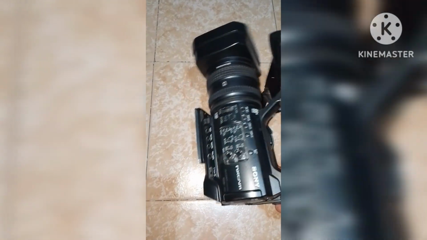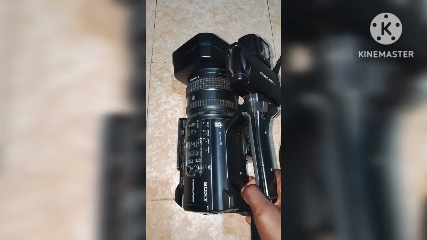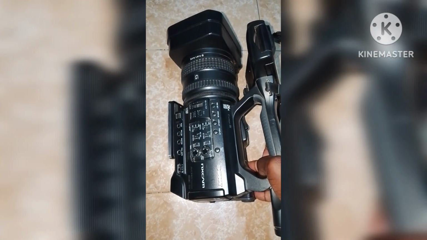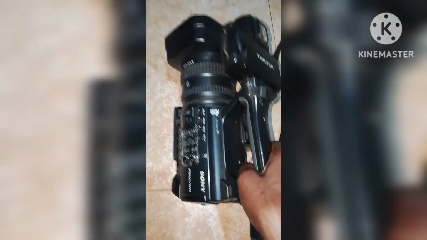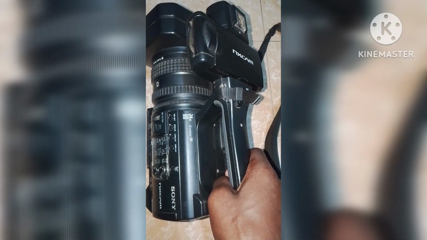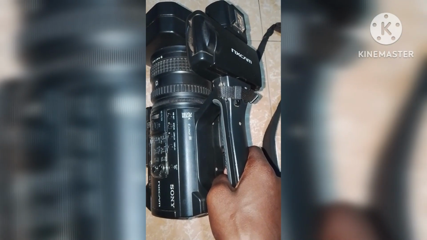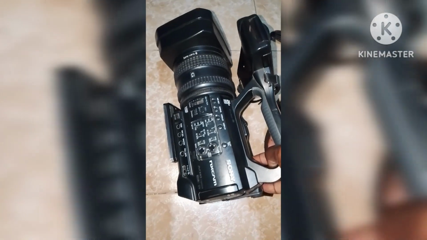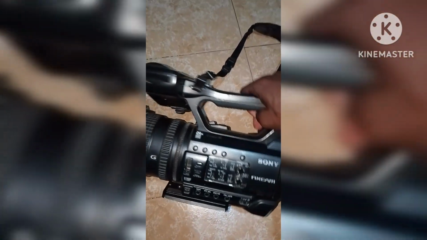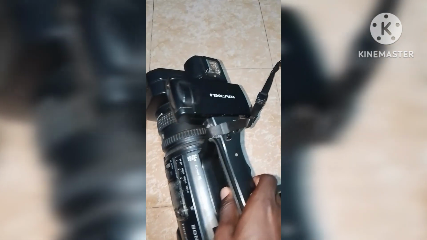Today we want to talk on this full setup on Sony camera. This is the Sony camera. We call it Sony camera 24x. So if you have this kind of camera, today we want to talk on the full setup of this camera.